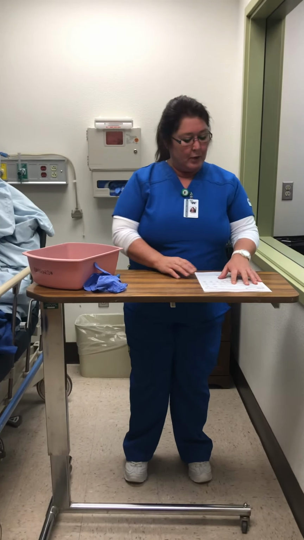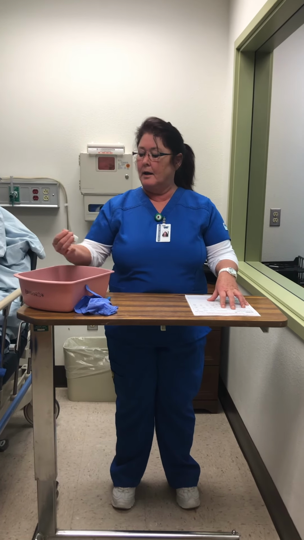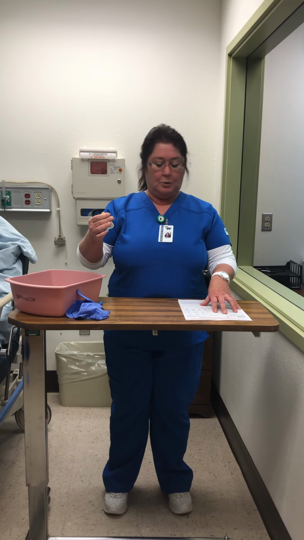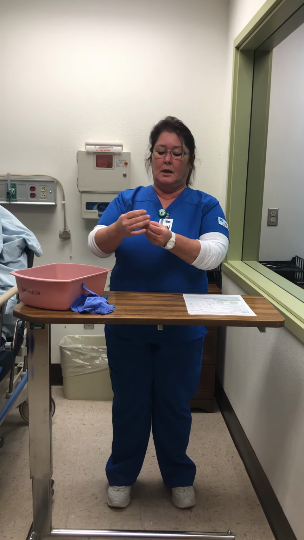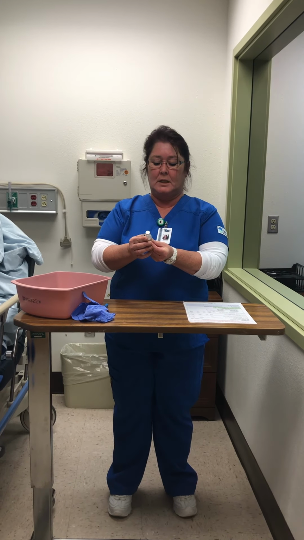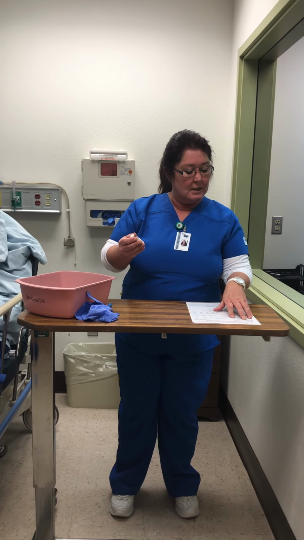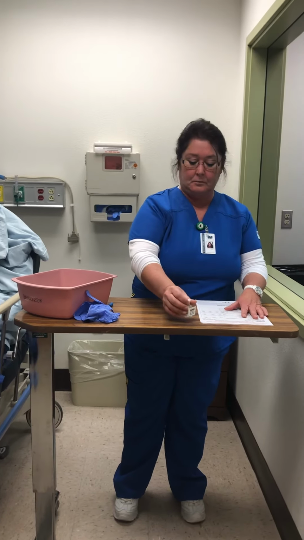So we have Practi NPH insulin U100, and it has Shirley Cost 514.1964, and I have checked the expiration date and we are good.